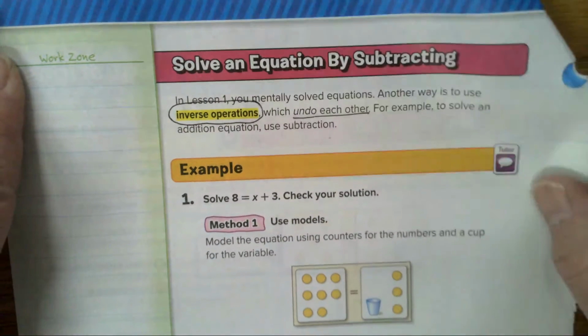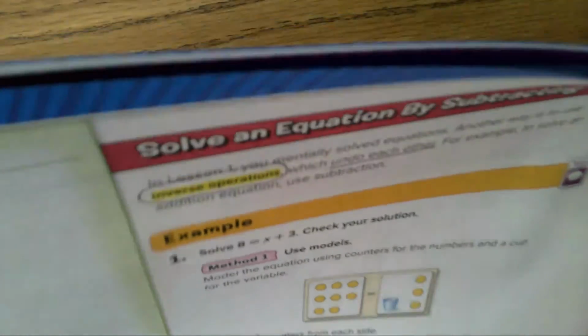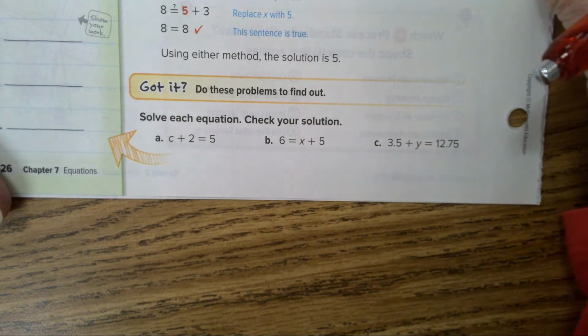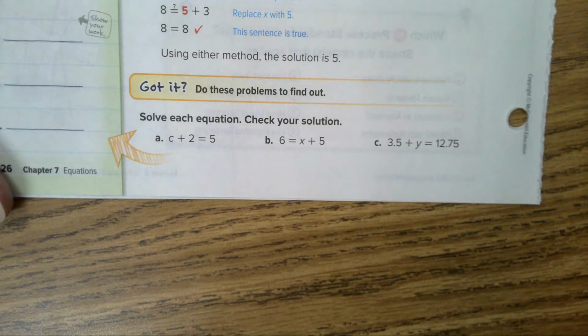Okay, we're going to skip example 1 and we're going to go right down to letter A. And I'm going to teach you the technique you need to use when you're in an algebra class. All right? Now, what will undo adding 2?